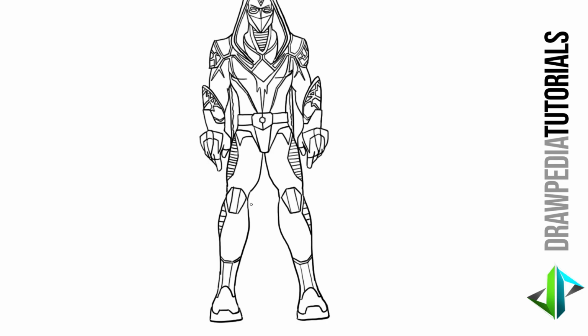And for the lower part of the cape, in between the legs, I'm gonna draw an upside down V shape right there, and along the edge of that V shape, I'm gonna draw a zigzag line above that.